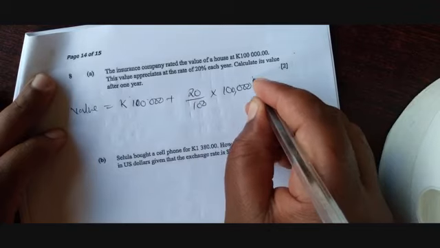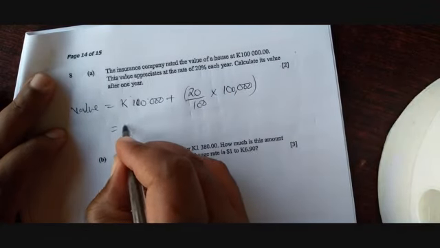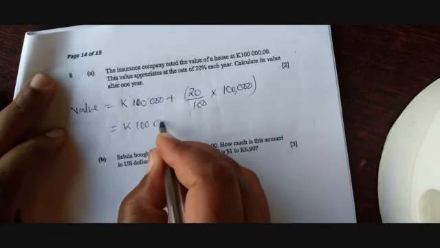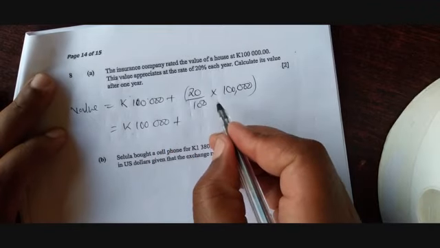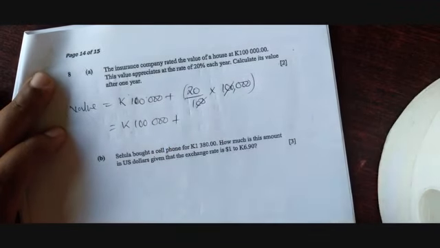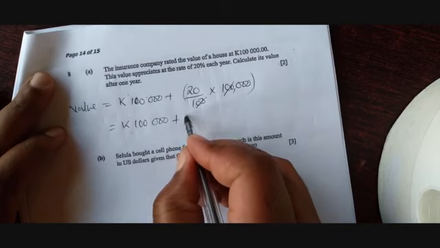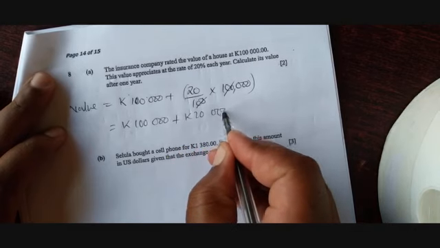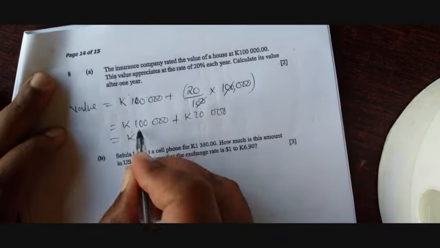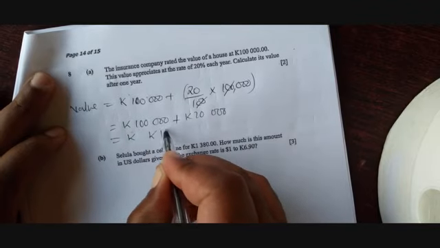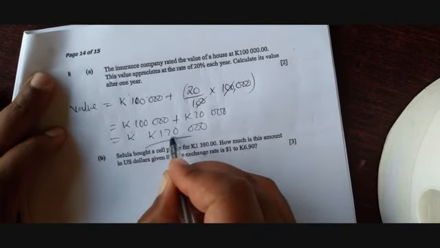Okay. What are we going to get? So we have 100,000 plus, these two zeros will cancel, we have 20,000. Okay, so you have 100 plus 20, 120,000. This will be the value.